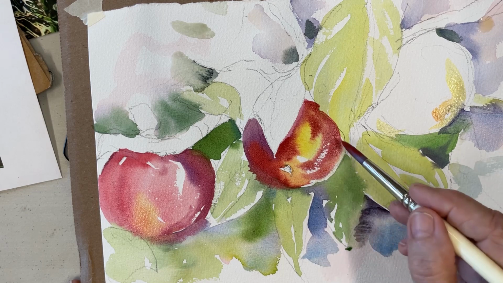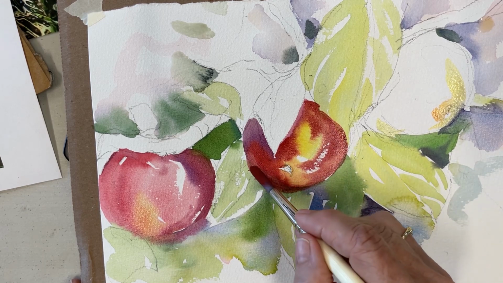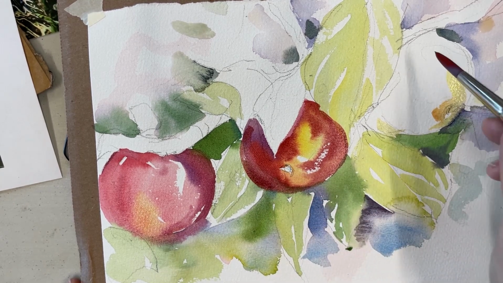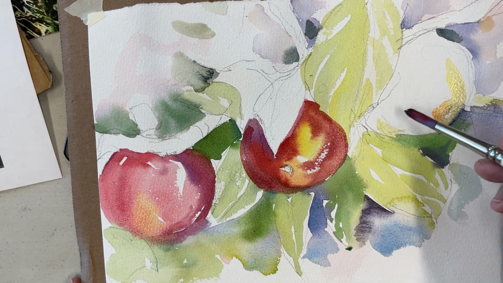This is the lighter spot, so I think I'll leave it that way. And I bled a little here, so I have to correct that edge. And this apple now has a great deal of dark.